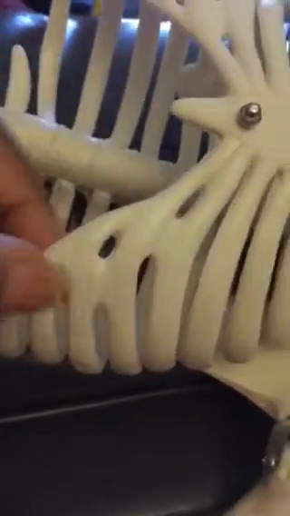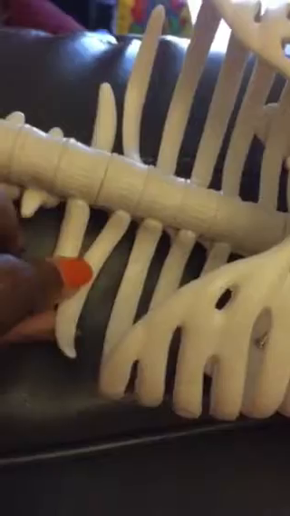So they kind of start right here, because this one's connected and it goes like this. The start of the false ribs are here. These are your false ribs. And then we have the floating ribs, which is exactly what they're doing. They're floating. They're not attached to anything in the front. They really just float in the back of the body.